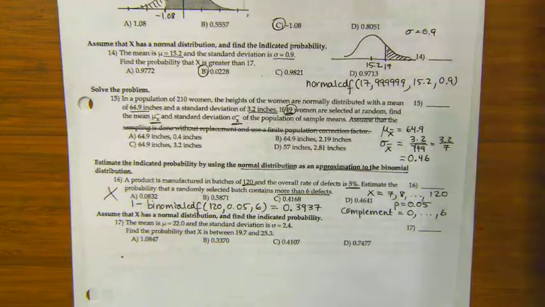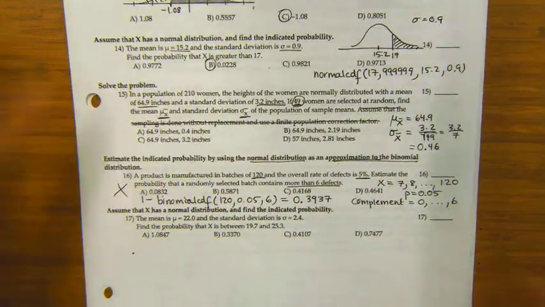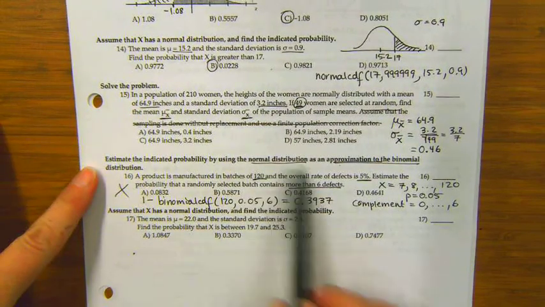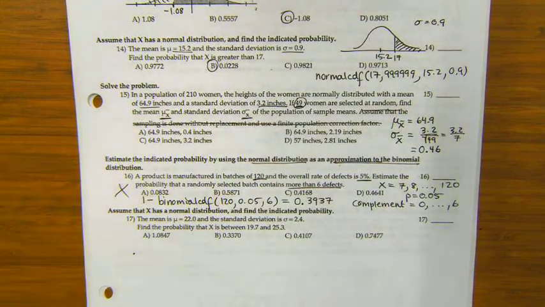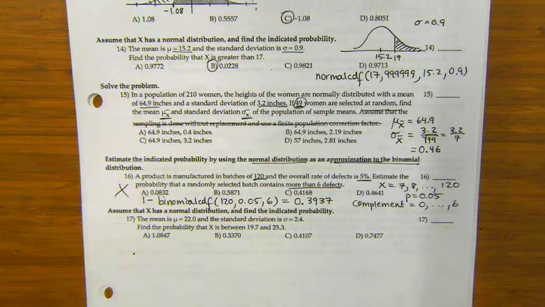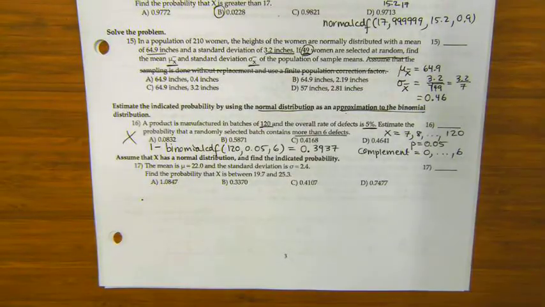All right, I'm going to go over the rest of the questions that we didn't get to in class. Even though we briefly talked about number 16, it is a normal approximation to the binomial distribution, and we did not talk about that, so I'm going to skip that on the recording. Number 17 is: the mean is 22 and the standard deviation is 2.4.